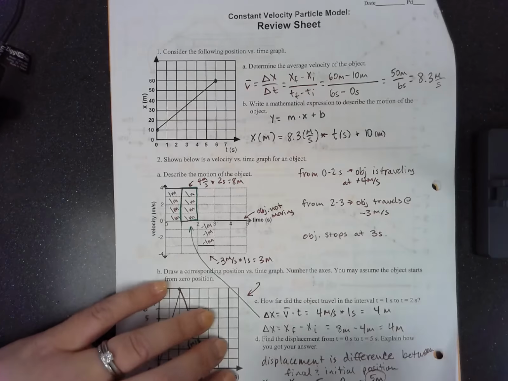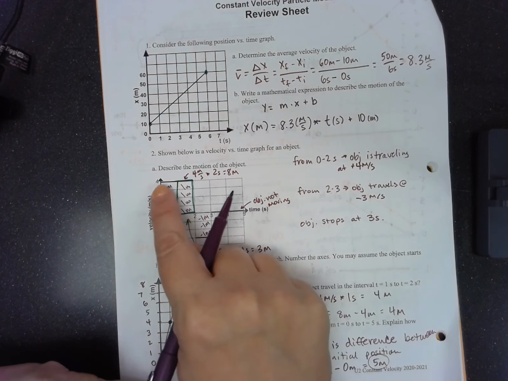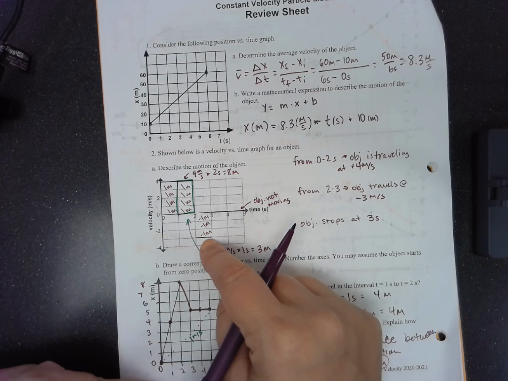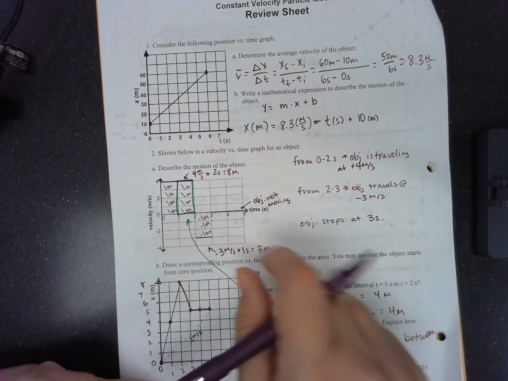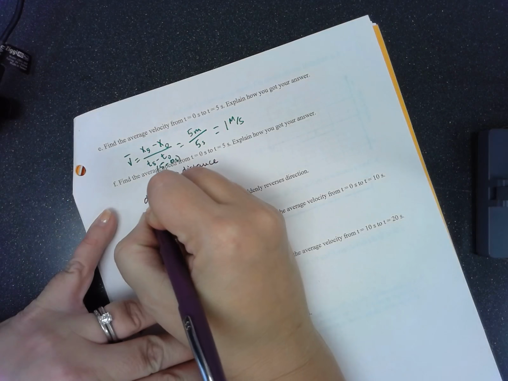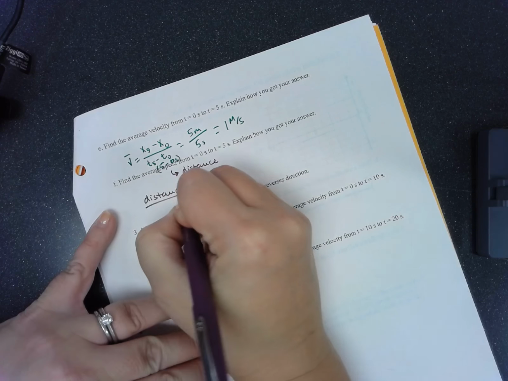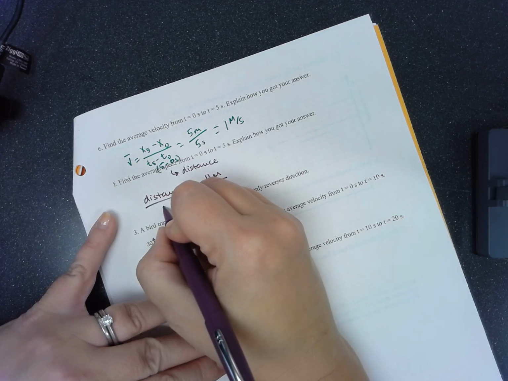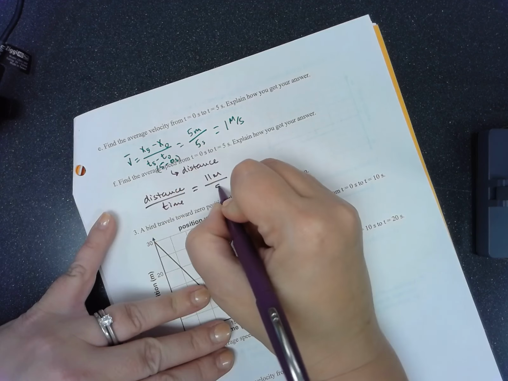So our distance from 0 to 2 was 8 meters. The distance traveled from 2 to 3 seconds was another 3 meters. So we're going to add those two things together. 8 plus 3 gives us 11. So our total distance traveled here is going to be 11 meters, while our time is still 5 seconds.